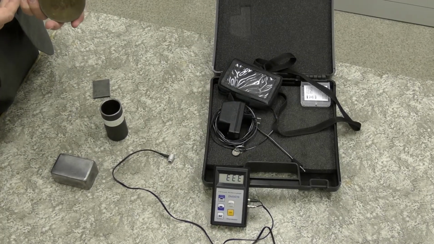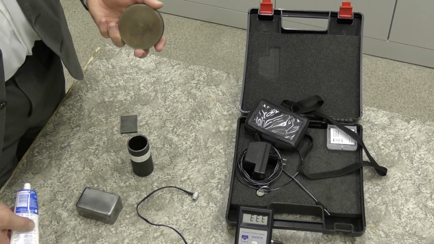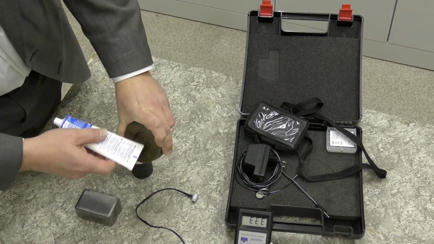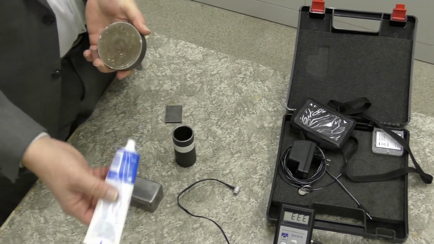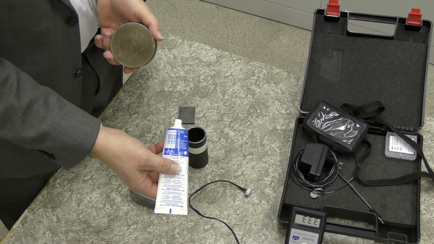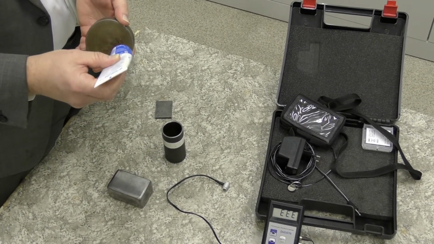For demonstration of the possibilities of this measuring device, I have a few samples. For example, here we have 2 thicknesses. For transmitting ultrasonic waves into the material, we need some grease.